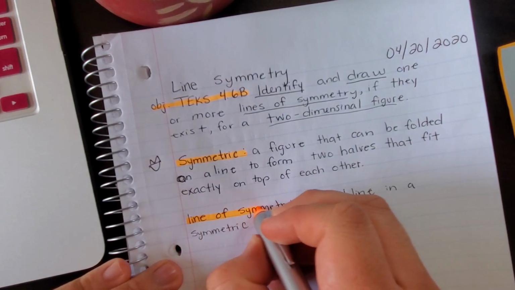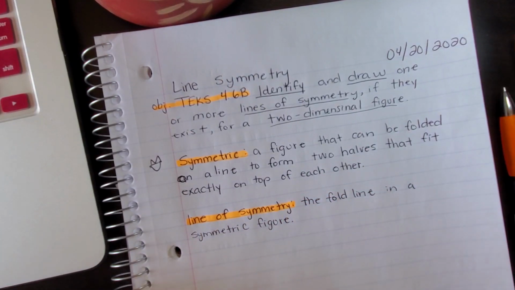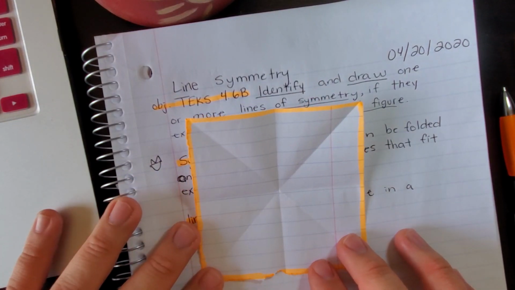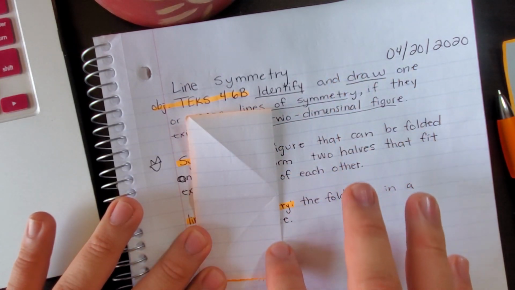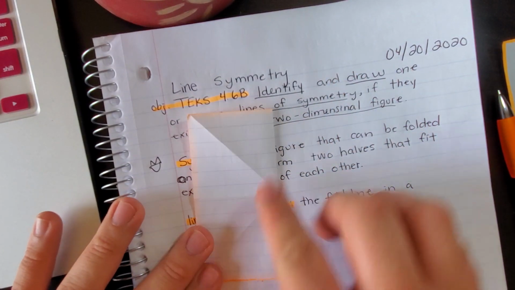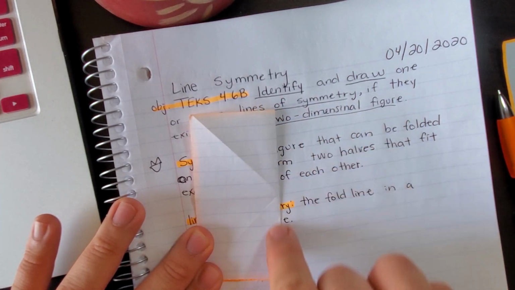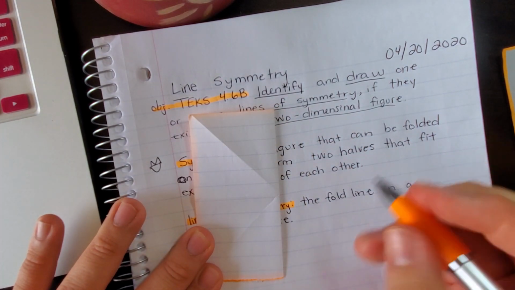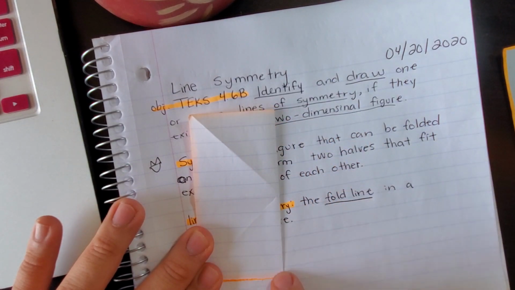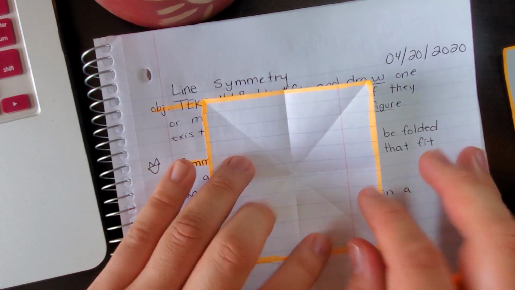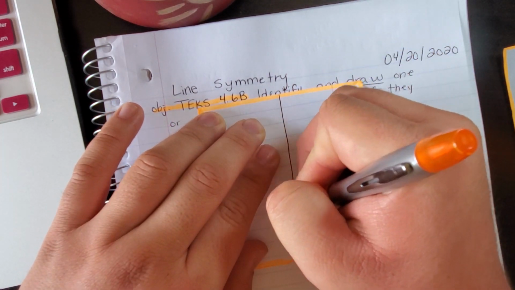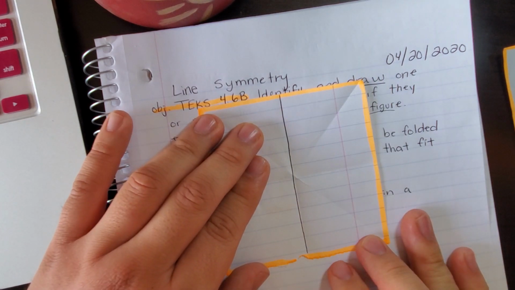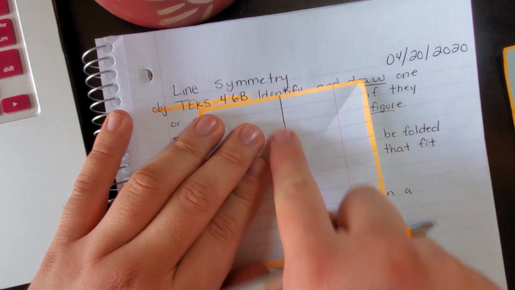So on the square that we were talking about recently, if I were to fold it in half vertically, then this fold, this line that made the fold, that's the fold line, right? That's my fold line right here. Then when I open it, this line that formed right here vertically, that is what we call a line of symmetry. Okay? It's that fold that we had.